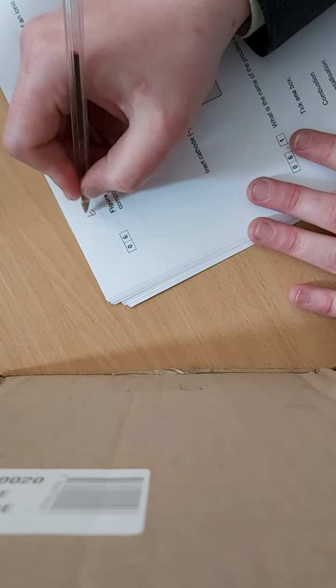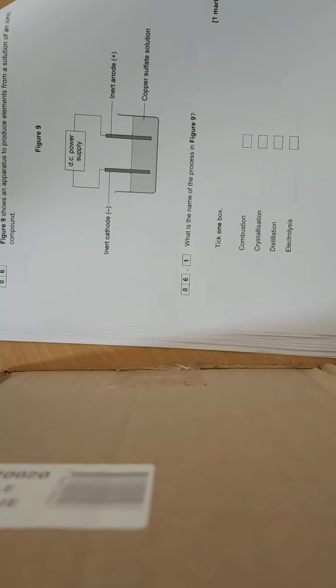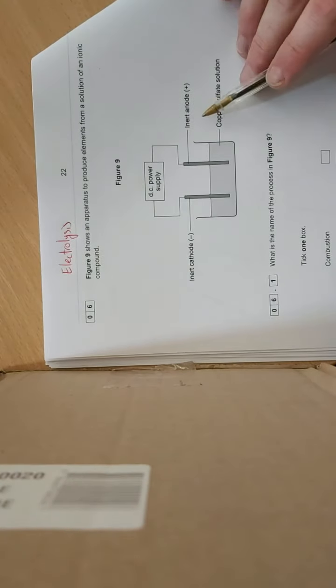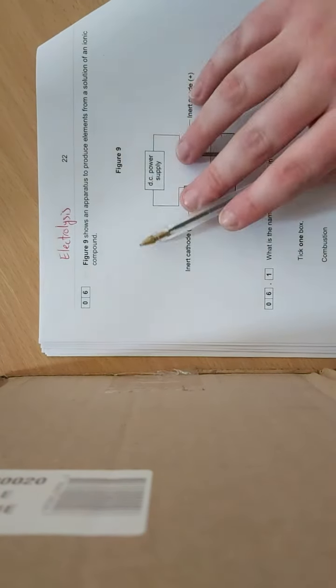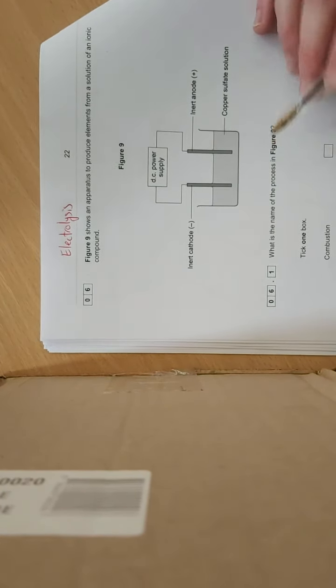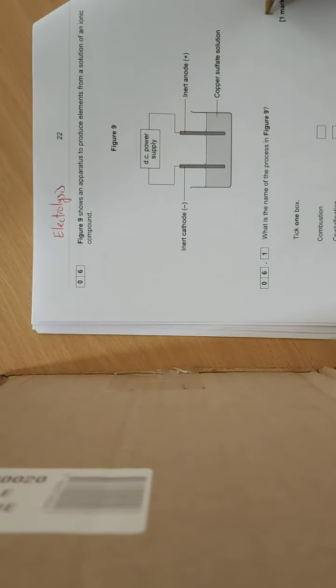Okay, moving on. So now we're on to, as you can probably work out, electrolysis. So we've got an electrolytic cell, and it's all about electrolysis. So this one, quite nice. It says, what's the name of the process in figure 9? I've probably given the game away on this one. It is electrolysis, but just remember what electrolysis is. It's using electricity to make elements from a solution of ionic compounds or from a liquid ionic compound. And the thing that gives it away is you'll always have 2 different electrodes dipped into some solution or into a liquid. So nice and easy there.